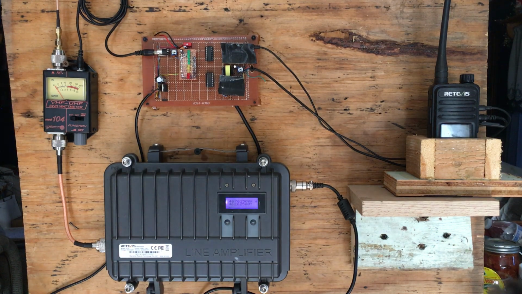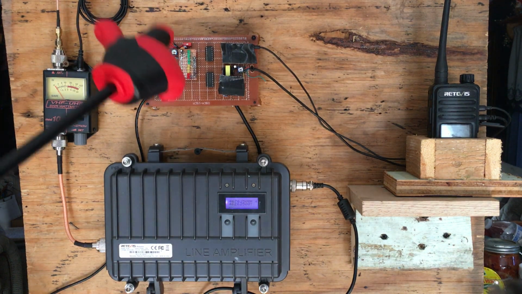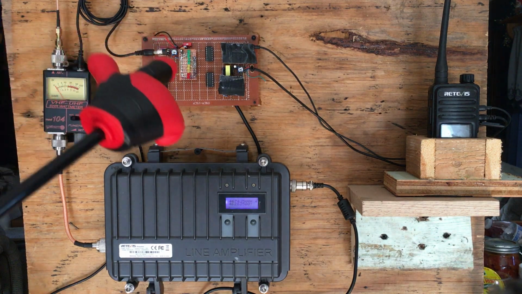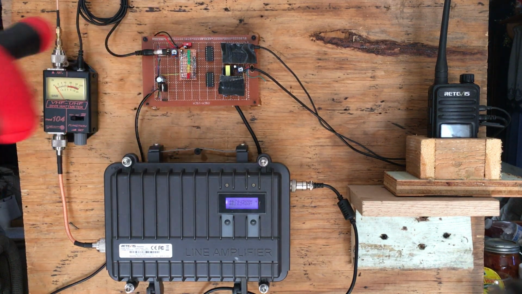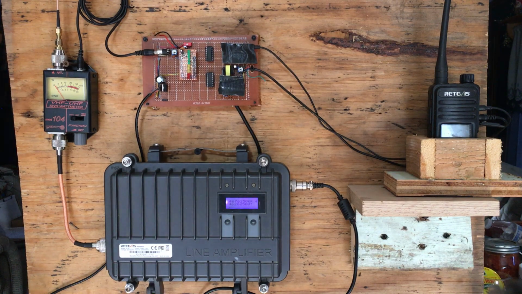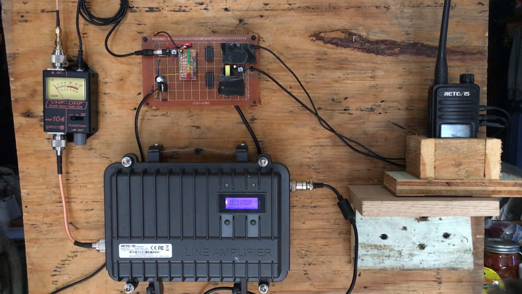So let me explain a little bit what I've got here so you understand. Now, this is a really rough interface board. I still have to add more functions to it. I just want to get a little demonstration of it before I get too carried away.